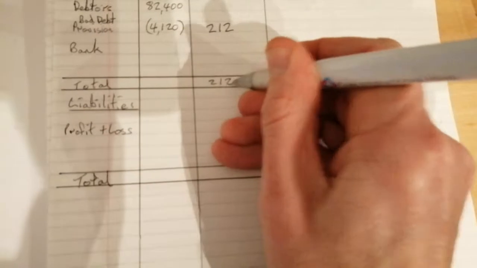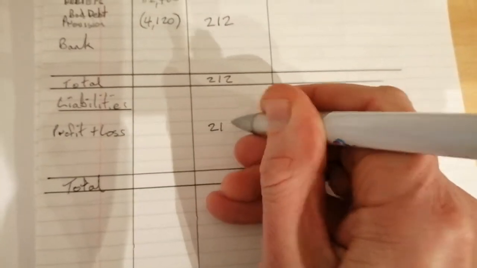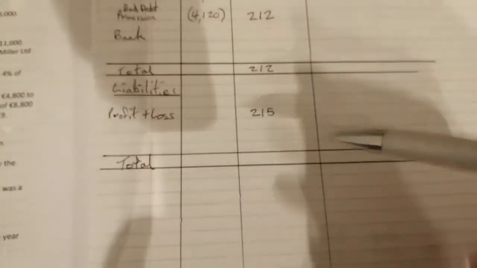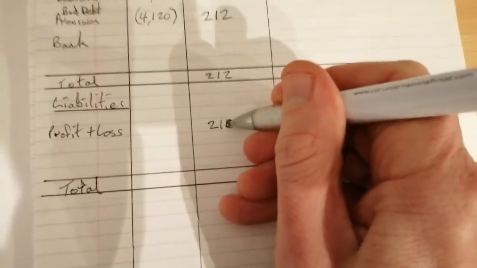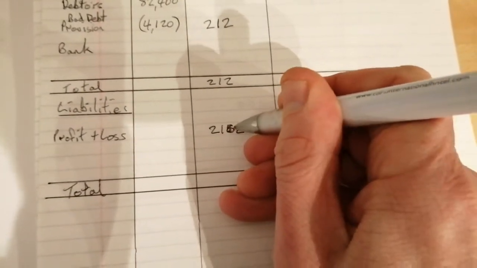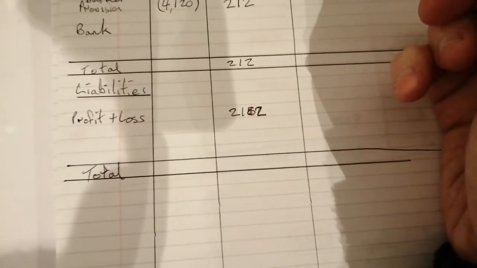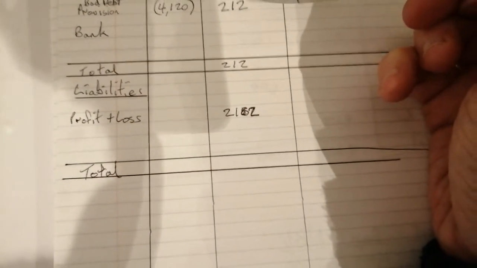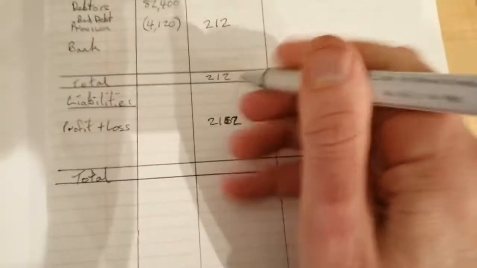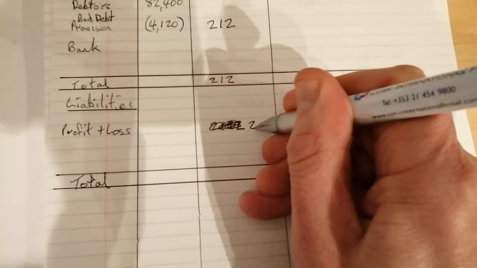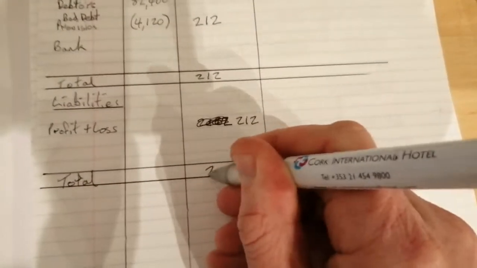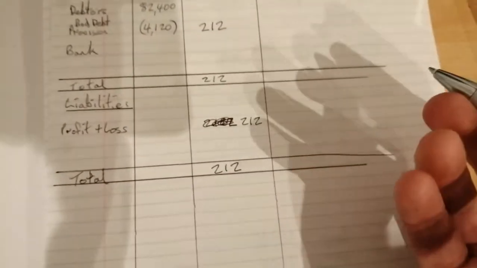And against that then, on the bottom, we want to put 212 into the profit and loss. Now we'll have more of a discussion in the future of why it's 212 in the profit and loss. But basically, any time that you reduce a provision for bad debts, it's treated as a gain. So that's an increase in your profit and loss. That's messy, I'm going to write that again. 212. It's treated as a gain, so it increases your profit.